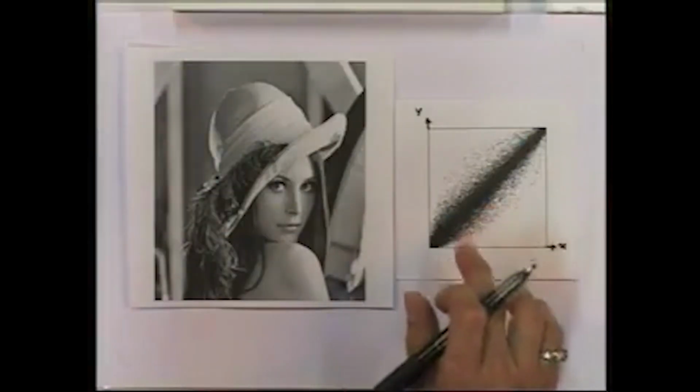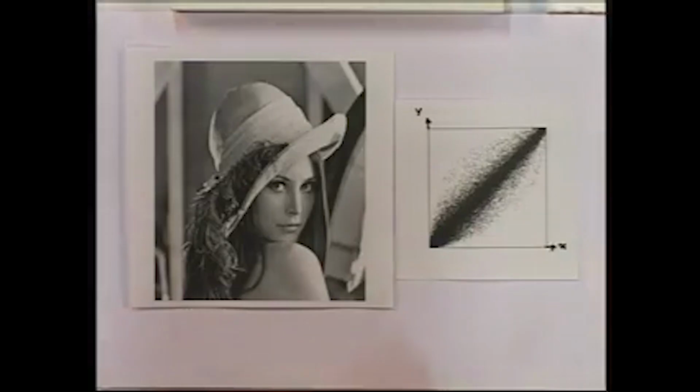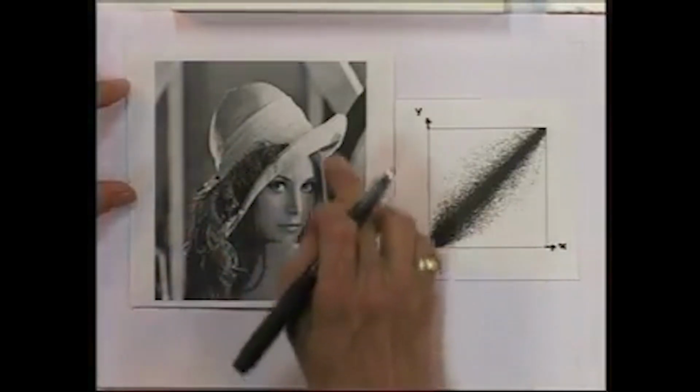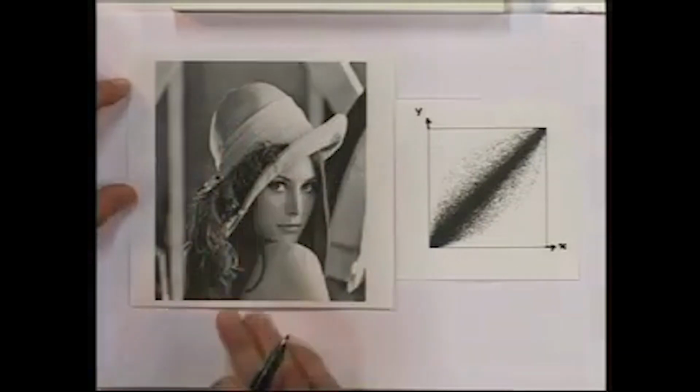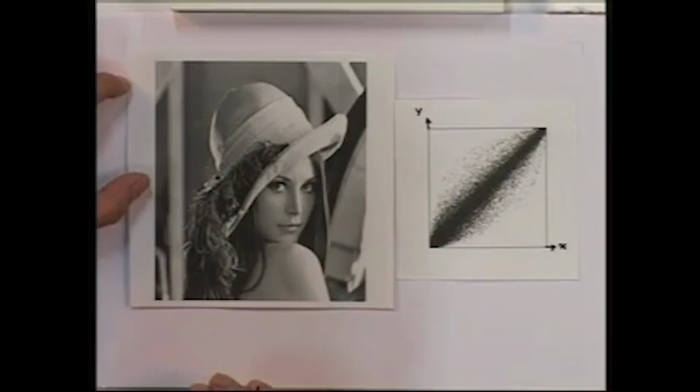Now, the figure on my right shows the result of this procedure applied to a grayscale version of the famous Lena image. This is a traditional benchmark for image compression algorithms.